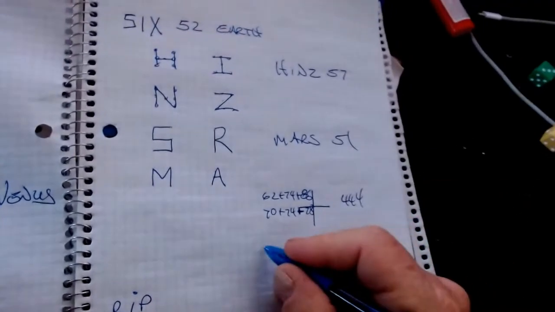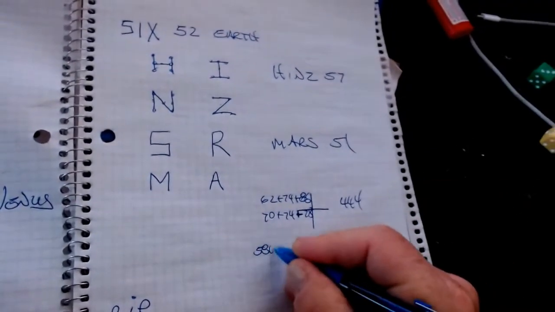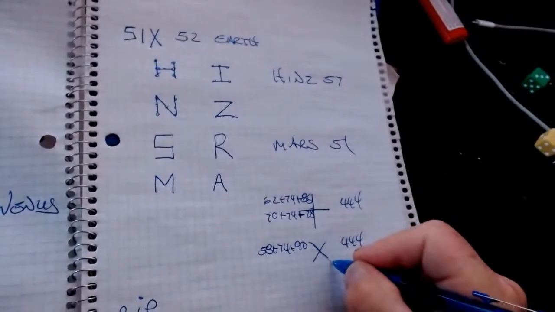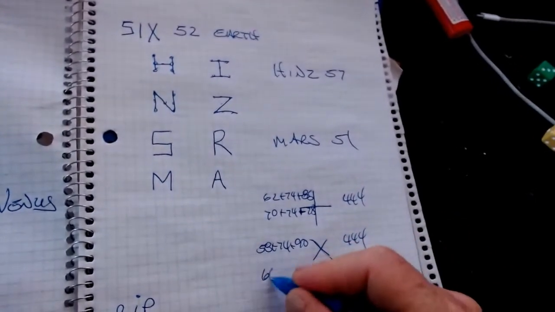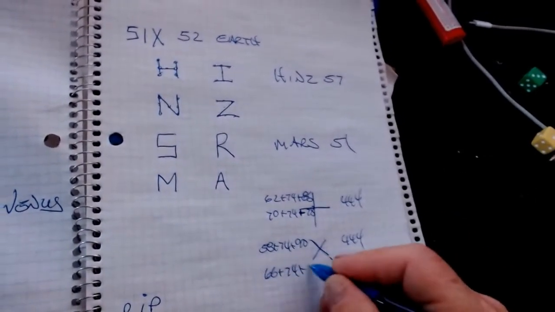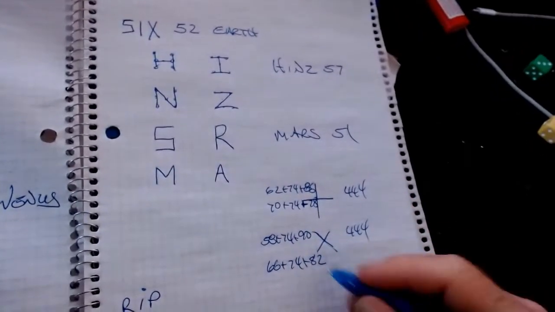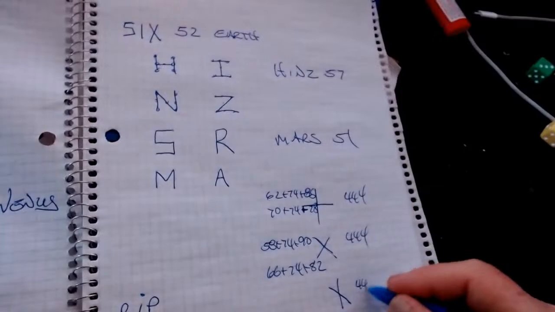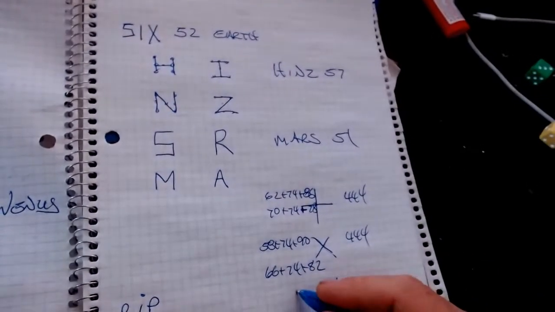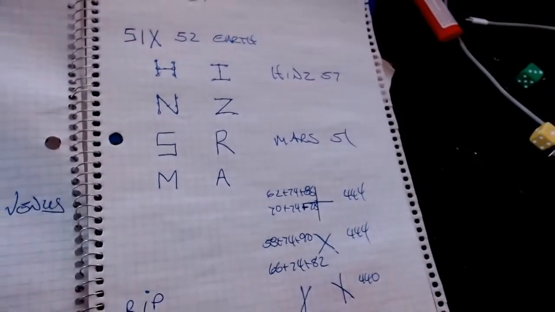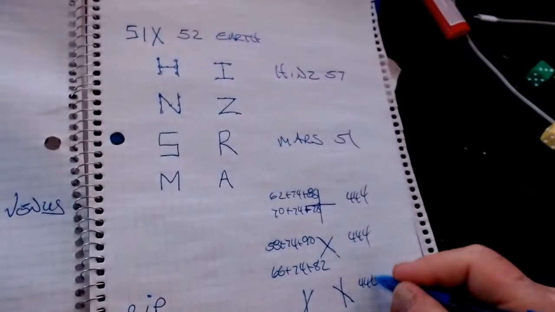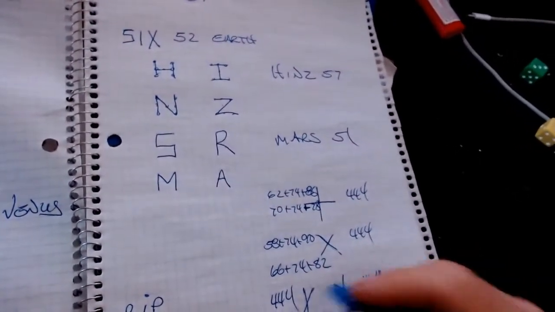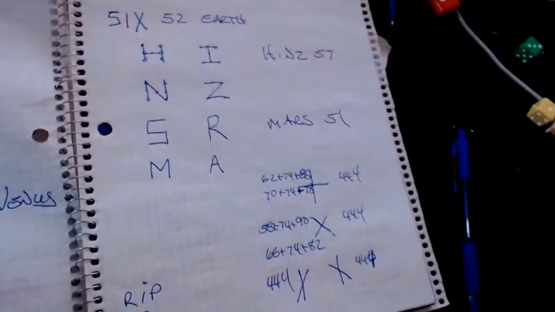This one over here is 58 and 74 and 90. That'll be this line here. This line over here will be 66 and 74 and 82. Now, if I did this line over here with this line over here, that'll be 444. And if I did this line over here with that line over there, that'll be 444. So don't forget, let's see what we've done so far.